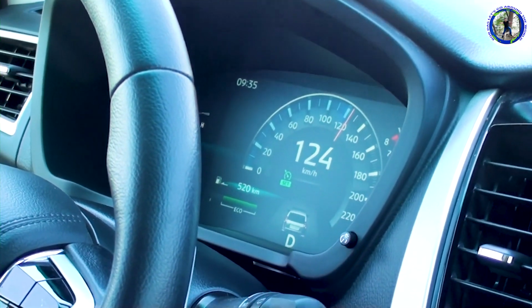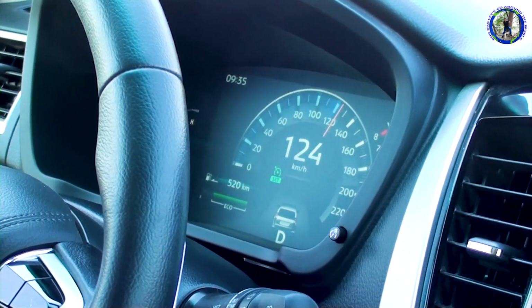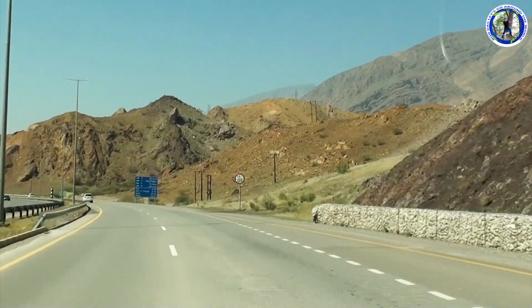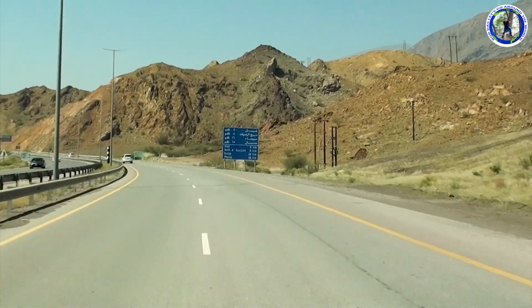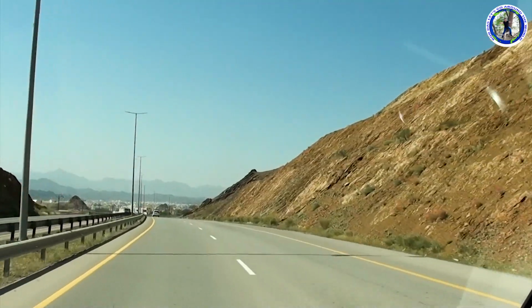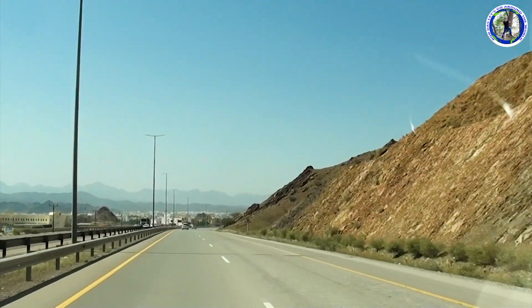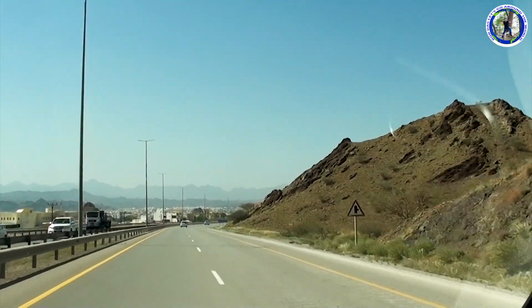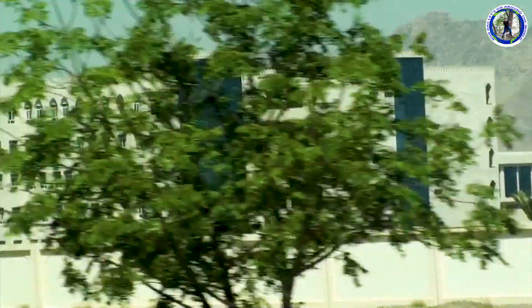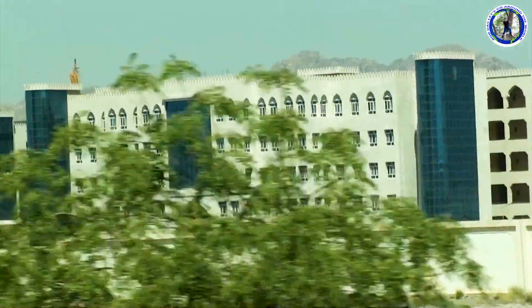Our car is going at a speed of 124 kilometers per hour, which is the average speed here. On the right side, we can see the Nizwa University.